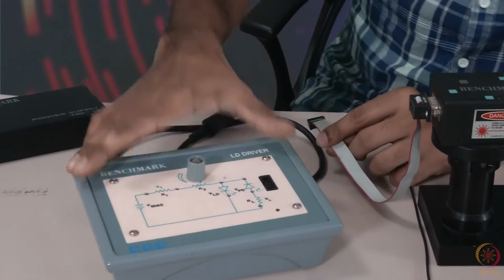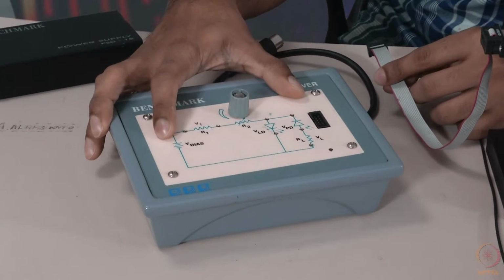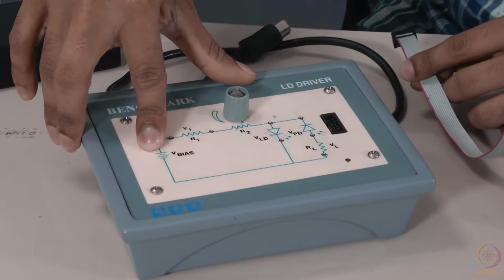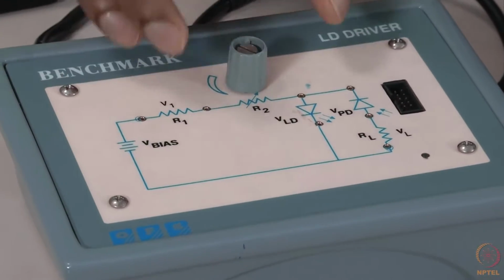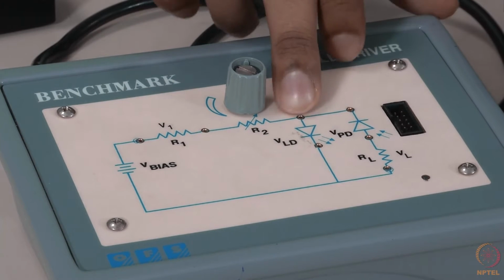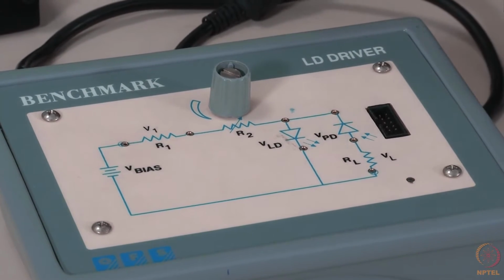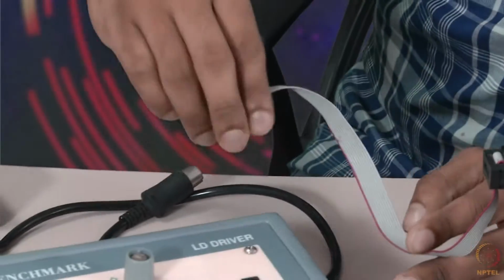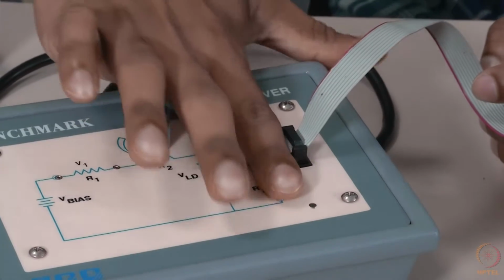As you can see here, we have a small symbolic circuit diagram. This is the bias voltage. We have a resistor here, another potentiometer resistor R2 here, and we have the laser diode that is connected through this particular pin. So you have to connect it here like this. You don't need to consider this part of the circuit.